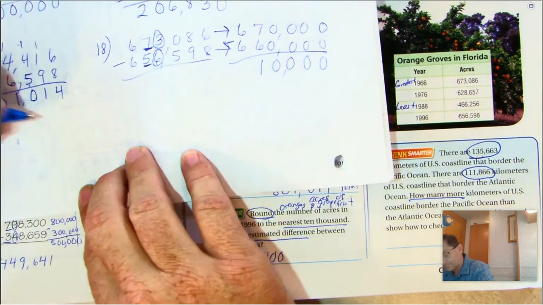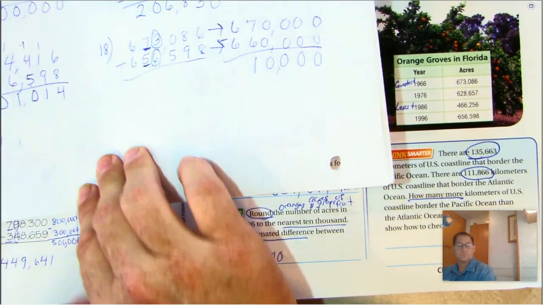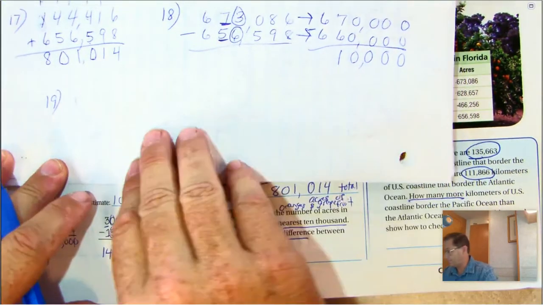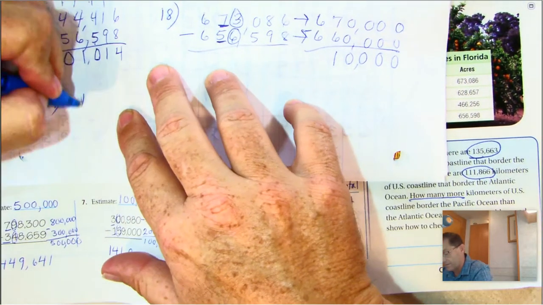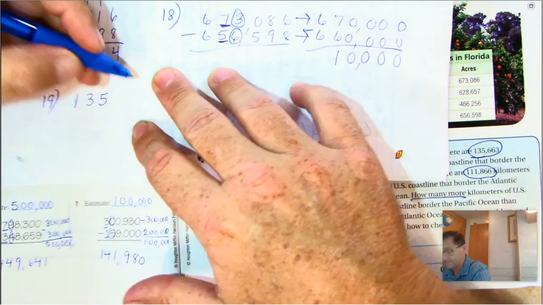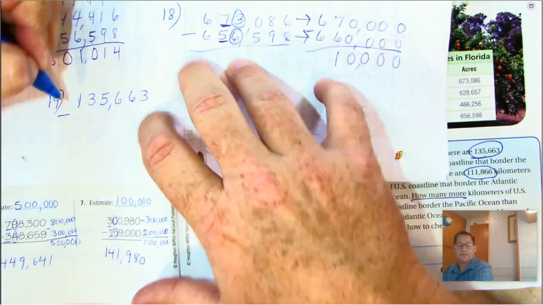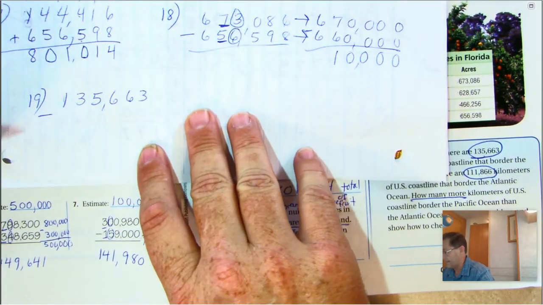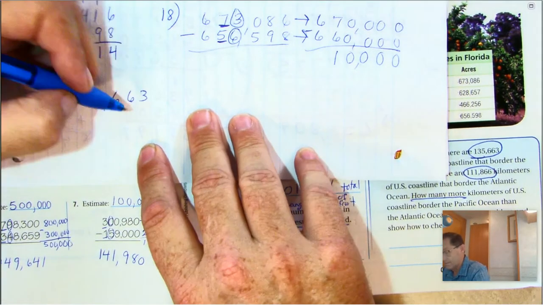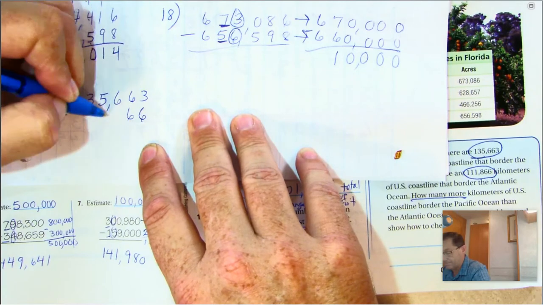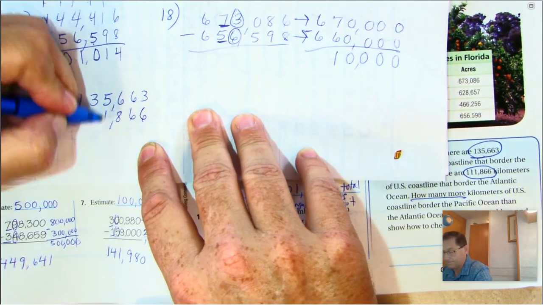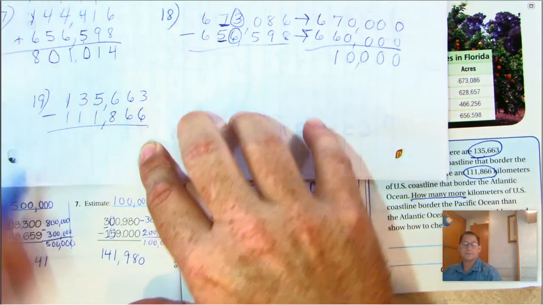So put 19 on our paper, and we'll start with the larger value, 135,663. I'm going to take away the smaller Atlantic coastline. Line up the place value, and now we can subtract.